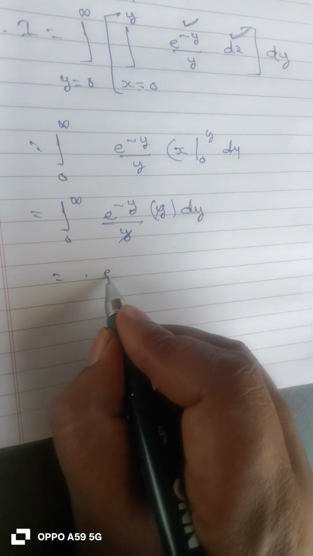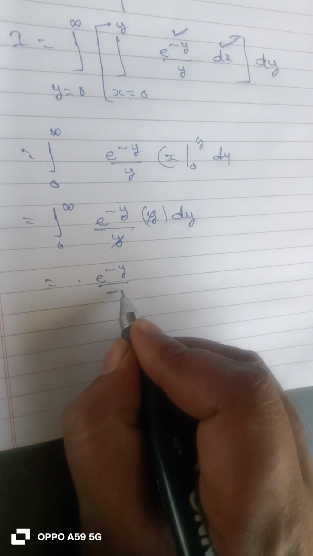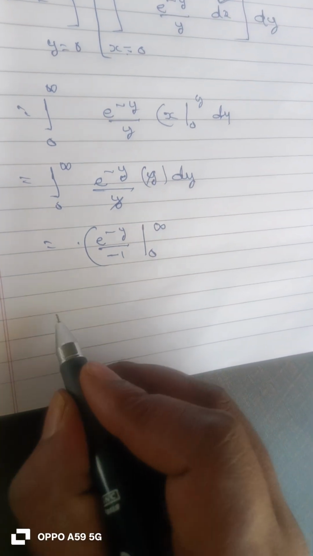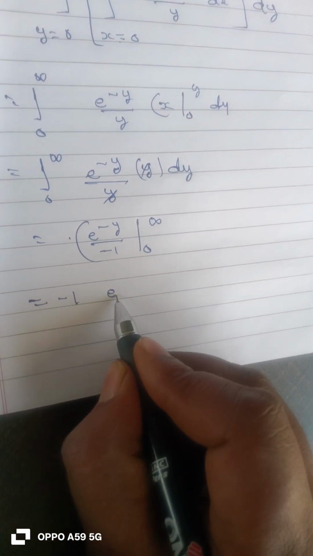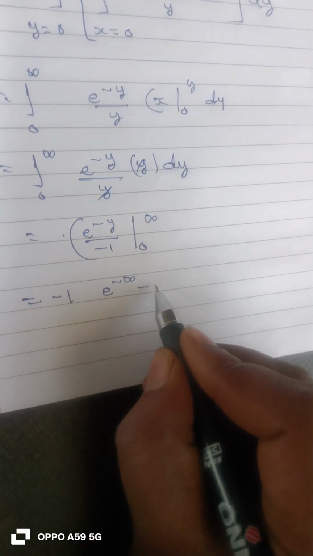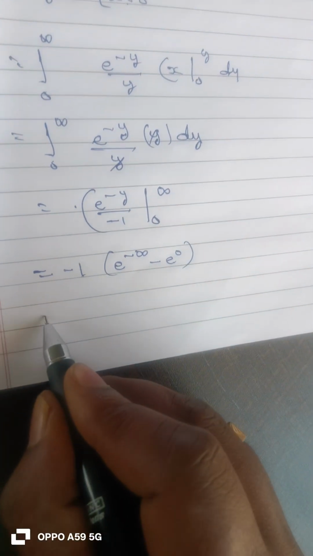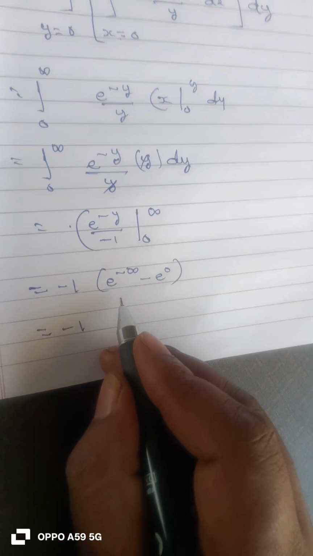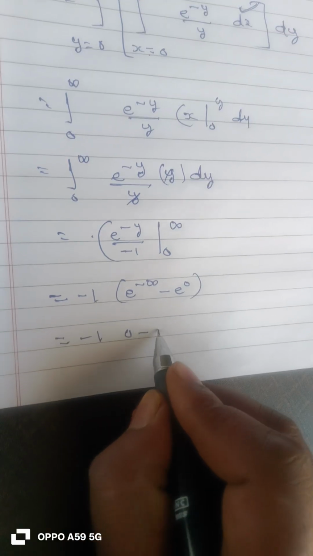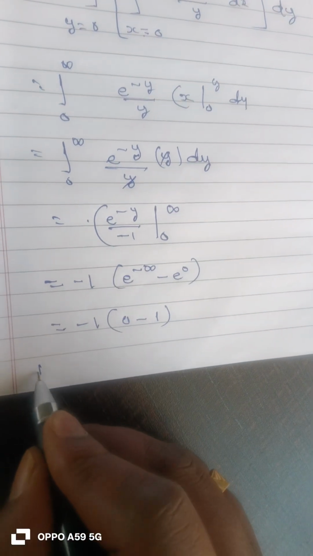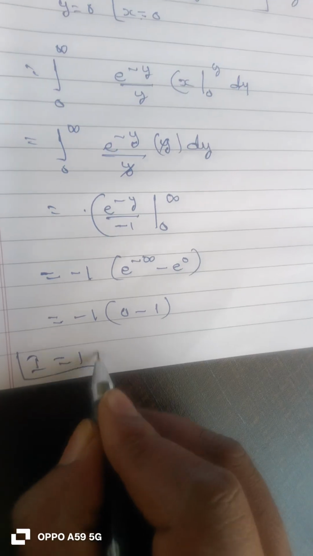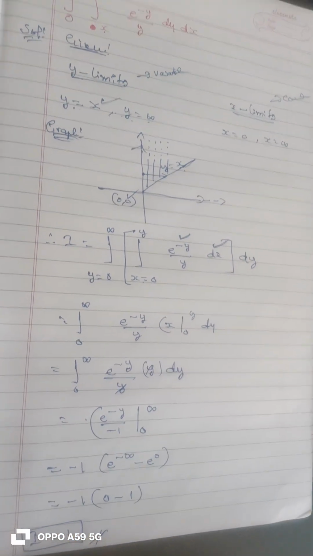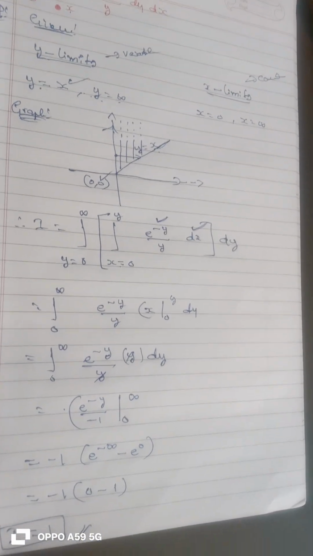Next integration of this one, e to the power of minus y divided by minus 1, limit is from 0 to infinity. In this case minus 1 you can keep outside, e to the power of minus infinity minus e to the power of 0, upper limit come lower limit. So now this is minus 1, e to the power of minus infinity will become 0, and e to the power of 0 is 1. So minus minus will become 1. So answer for this will be 1. So this is the way we have to do. This is a simple problem.